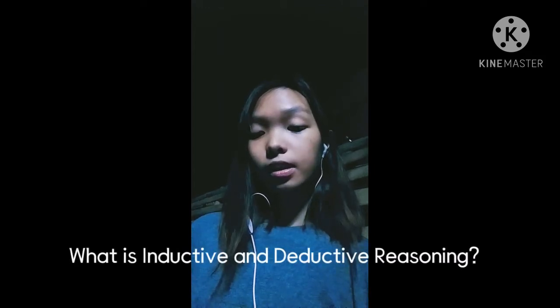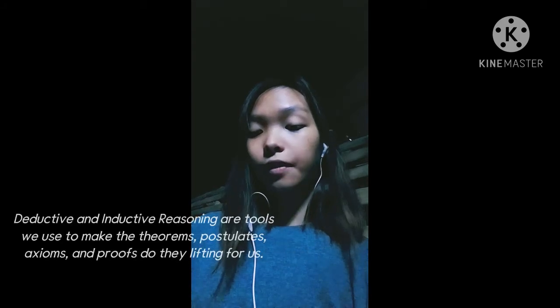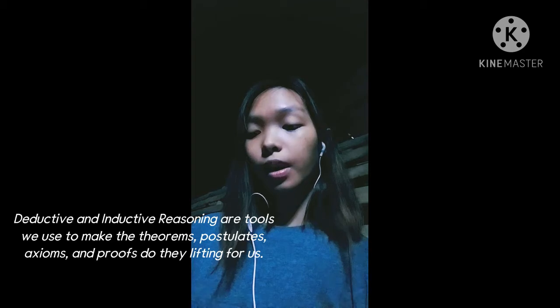What are inductive and deductive reasoning? Deductive and inductive reasoning are tools we use to make theorems and proofs do the heavy lifting for us. To avoid confusing the two, remember that inductive reasoning starts with a few specifics and tries to create a general conclusion, which is not usually valid.